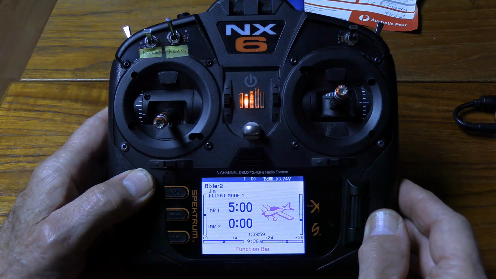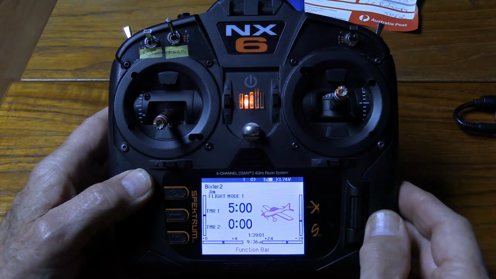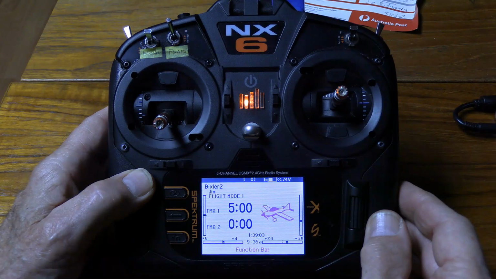So that pretty well takes you through everything that you can do on your NX radio.